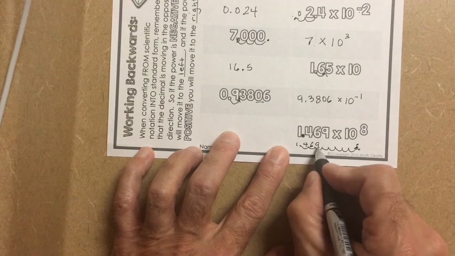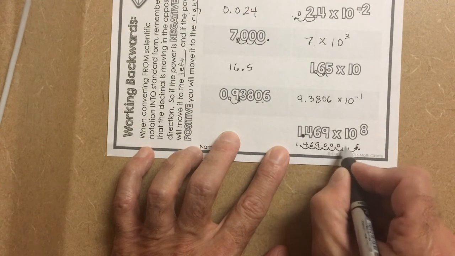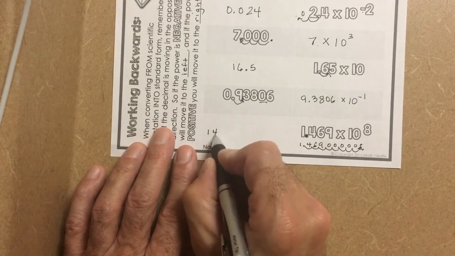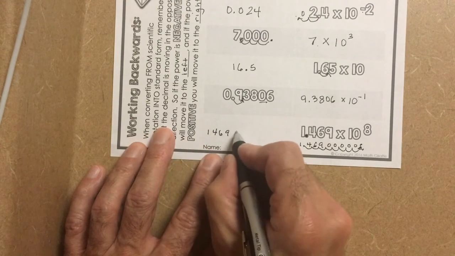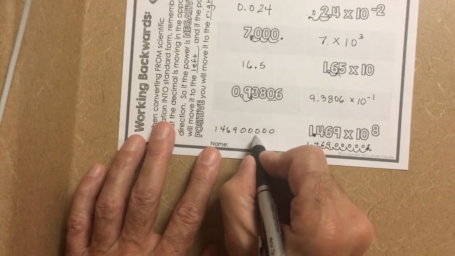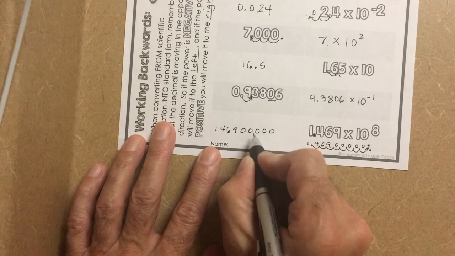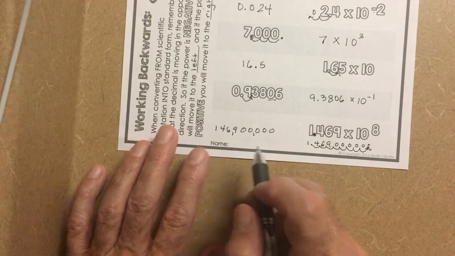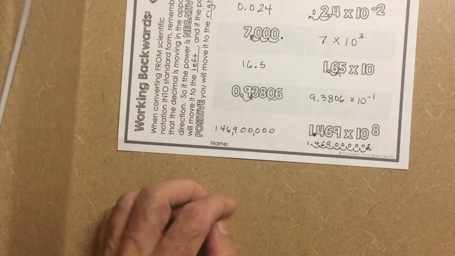So there's 3 that are not 0, so there need to be 5 that are 0. 1, 4, 6, 9, and 5 zeros. Then I'm going to go backwards, work in sets of 3 and put commas. So this is 146,900,000. That is a really big number.